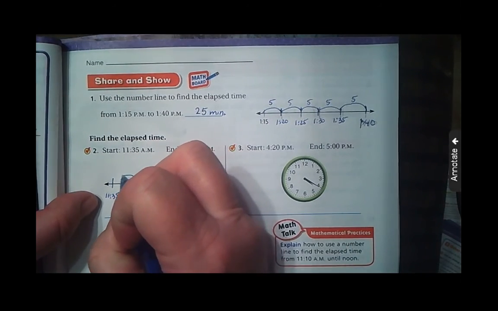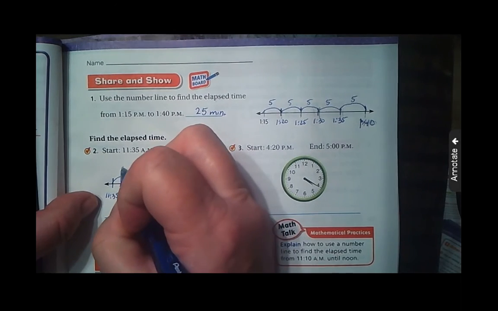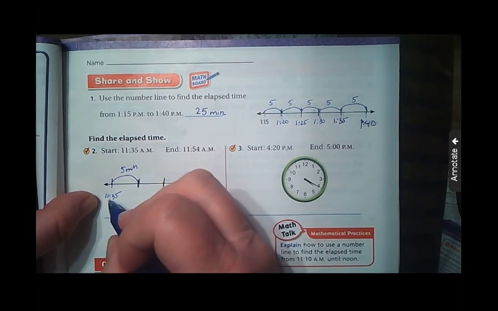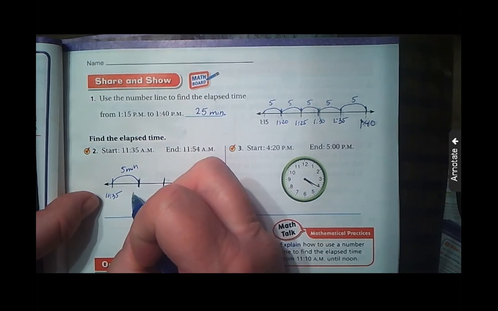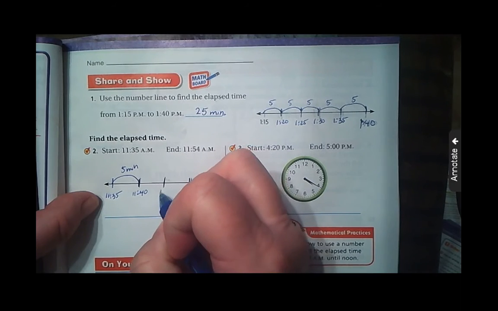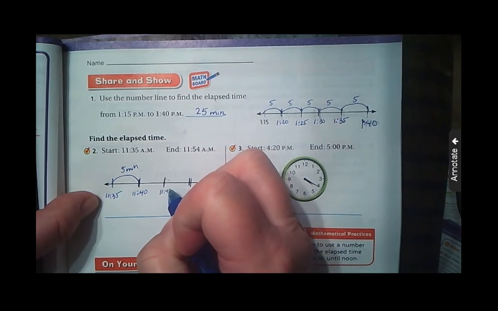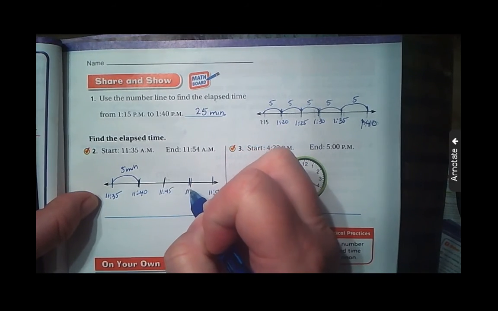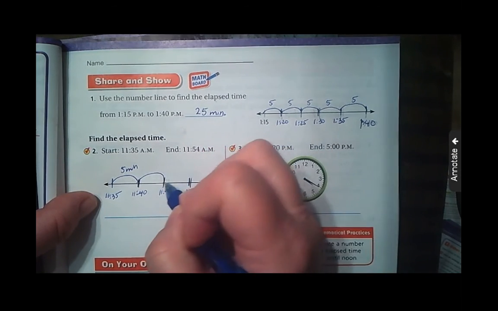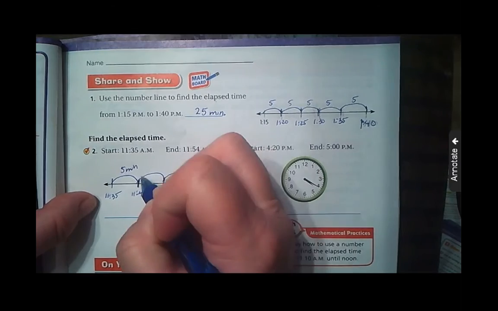First we're going to jump by 5 minutes. 11:35. This will be 11:40. 11:45. 11:50. Again, these are 5 increments.